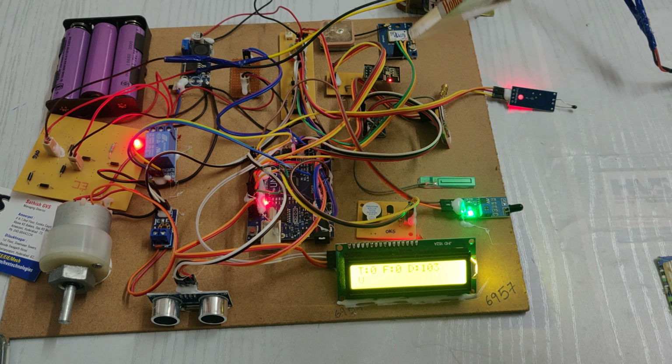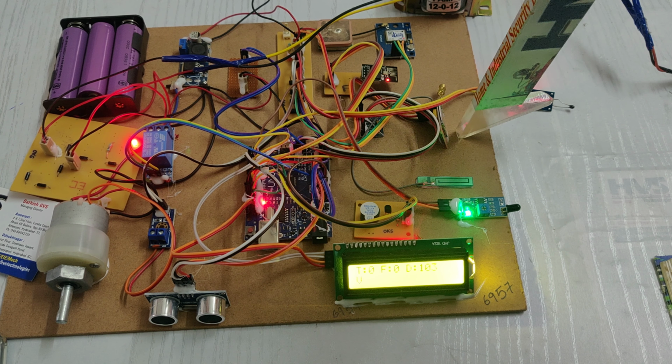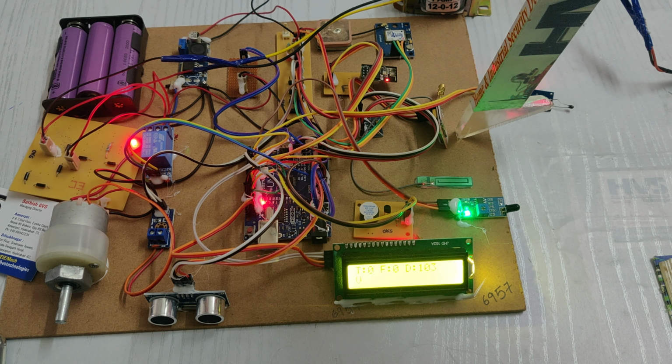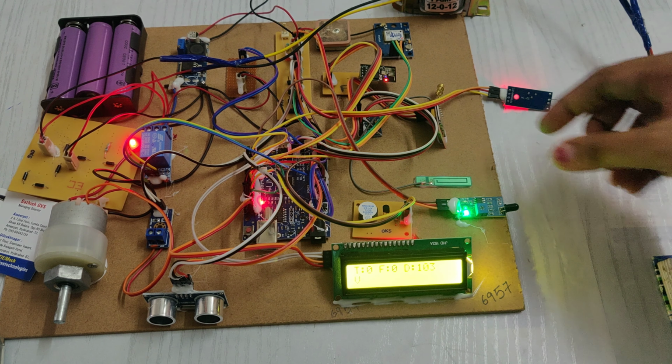And here we are using GPS. GPS is used for location identification, and the GSM module is for sending SMS alerts along with a call to the concerned person. So here we are using a GSM modem.